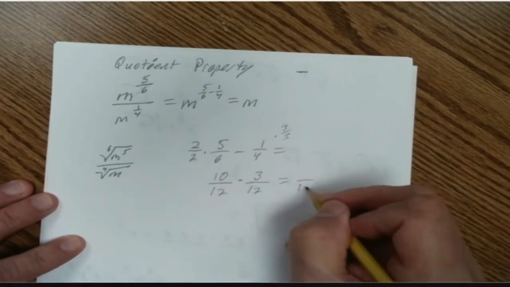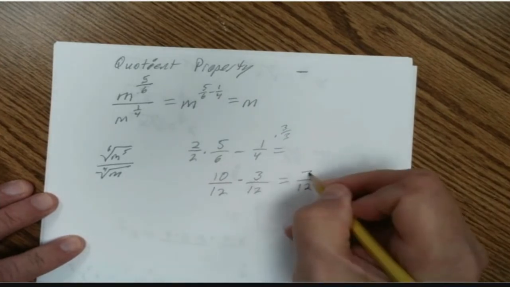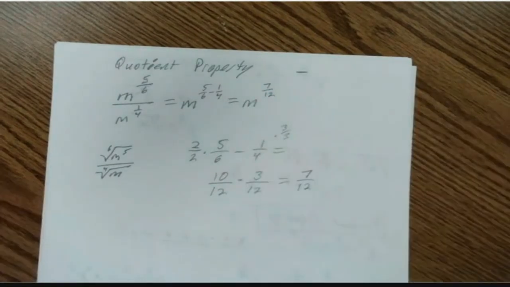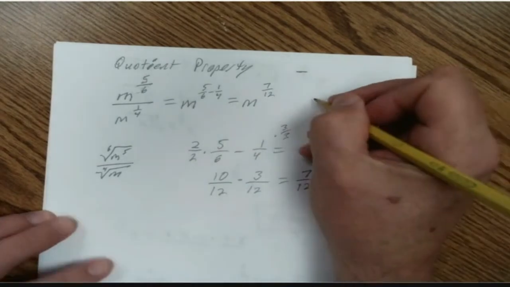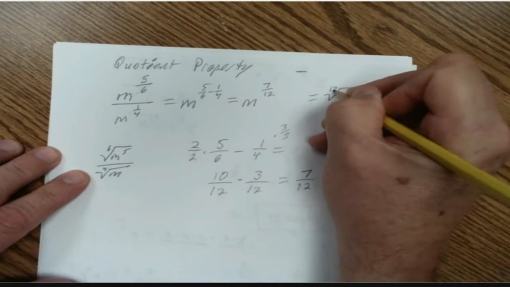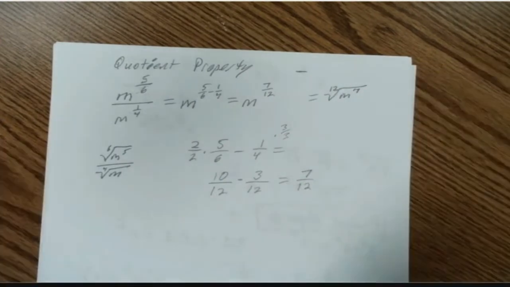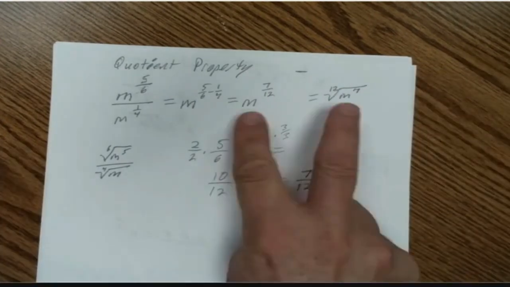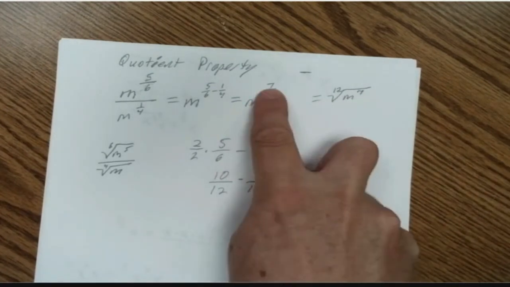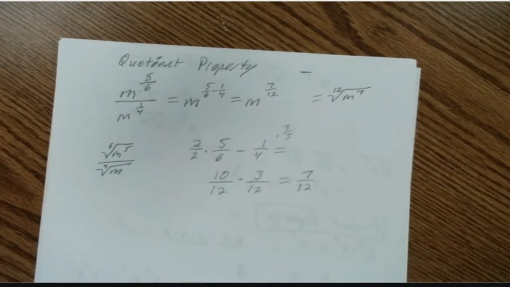I can do that. How many twelfths do I have? 10 minus 3 is 7. So m to the 7/12 power. That would be the answer, m to the 7/12. If they want it in radical form, that would be the 12th root of m to the 7th power. These are equivalent to each other. The 12th root of m to the 7th power is the same as m to the 7/12. Man, digging back fractions in here.